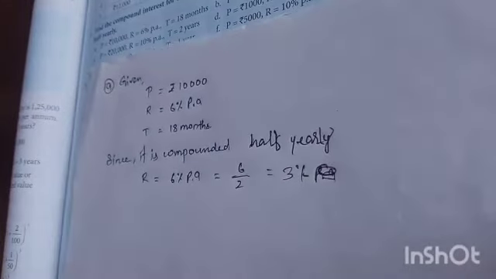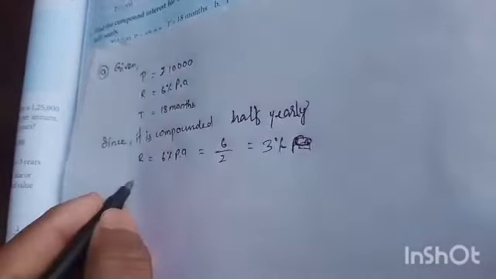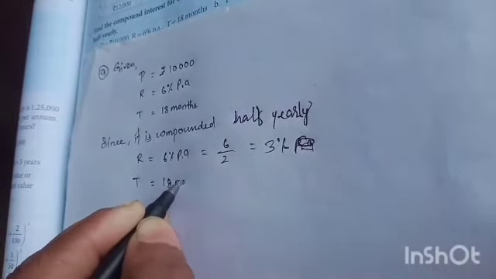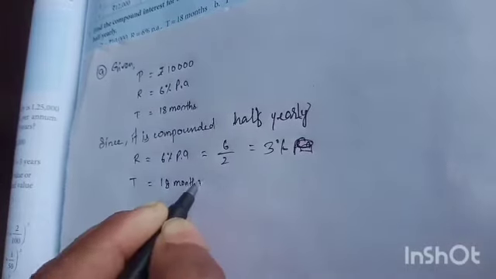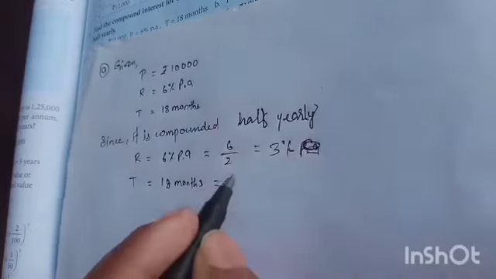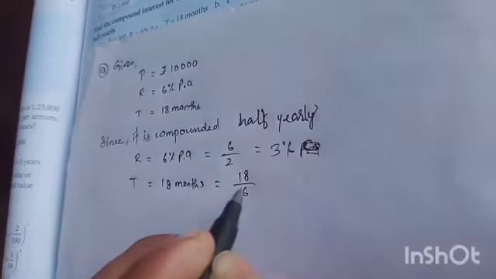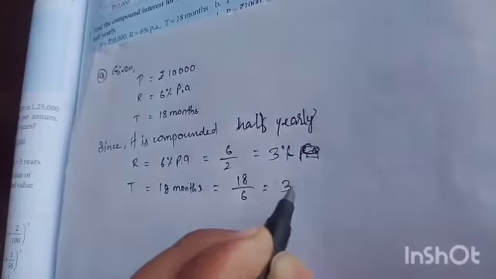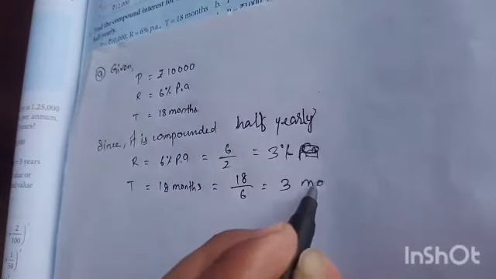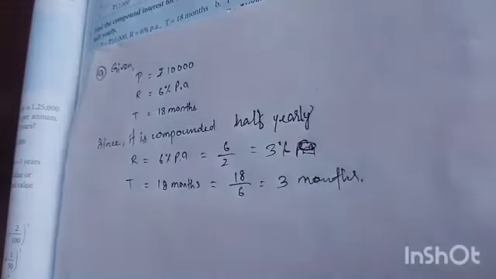Then this time is also given as 18 months, right? Here also we have to convert the time into half years, 6 months. We know that in a half year there are 6 months, so we divide by 6. 18 by 6 is 3.